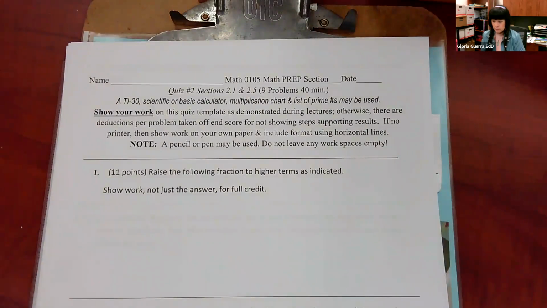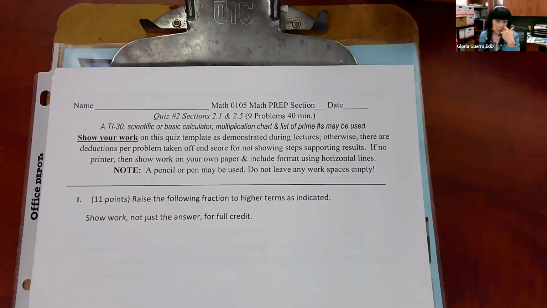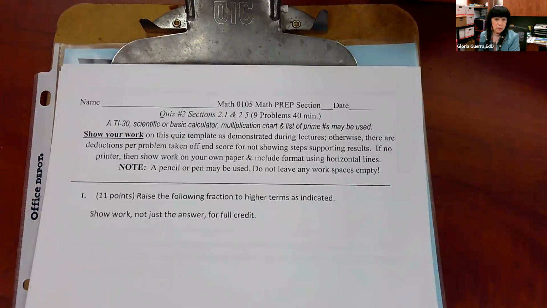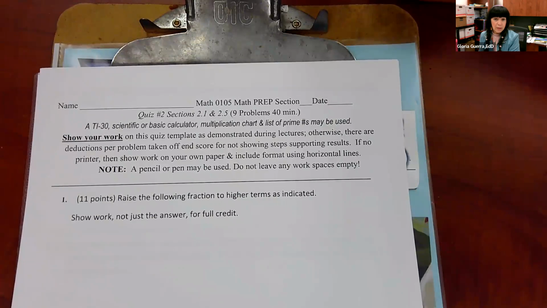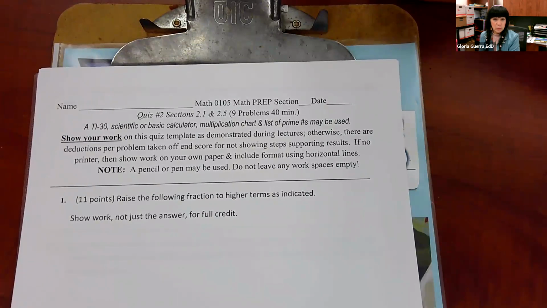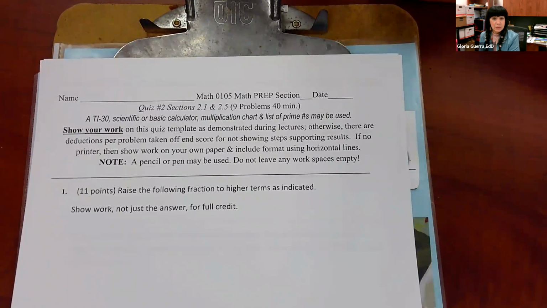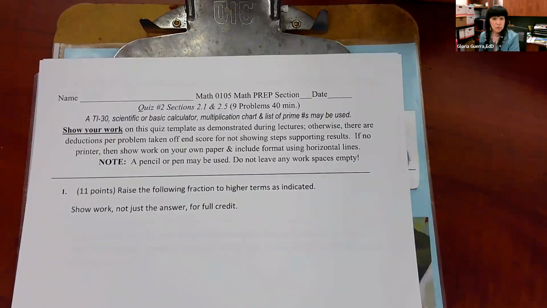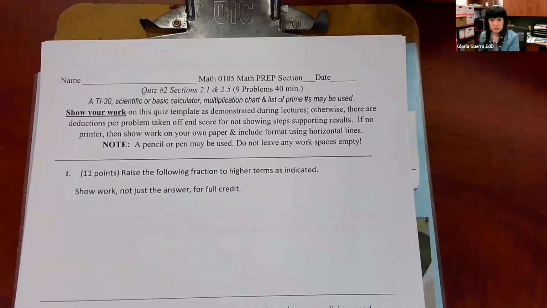So what you can see here is that I printed the template from your Math 105 course. It's in the module related to quiz number 2. Look at the headings; it's related to quiz 2 in your Math 105 Canvas course. And this is kind of what the template looks like.